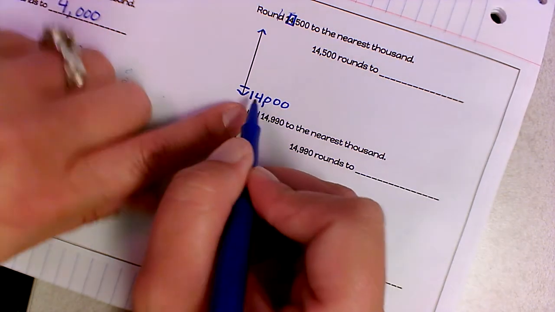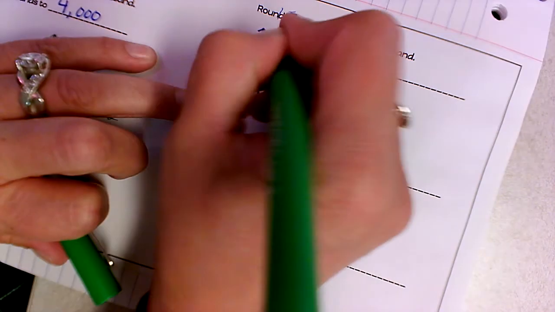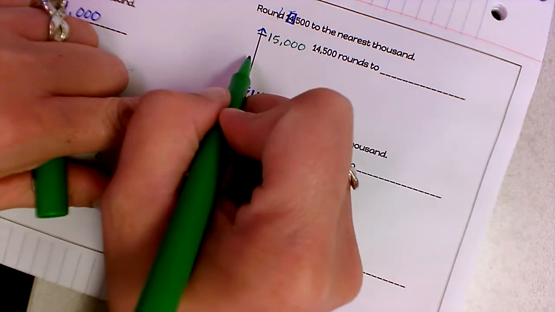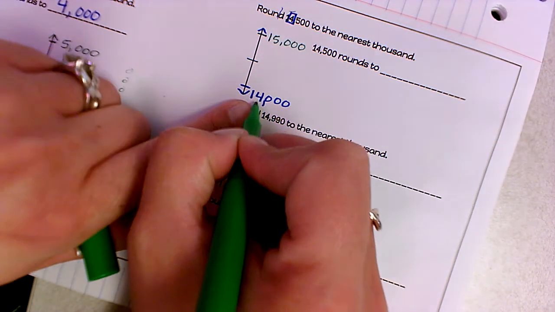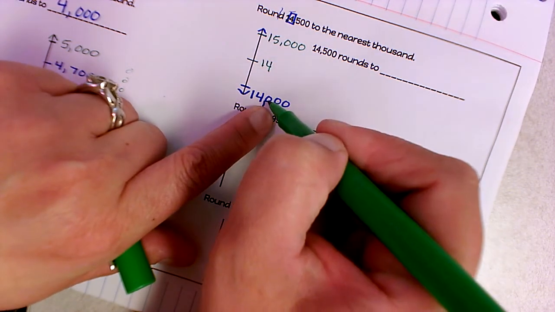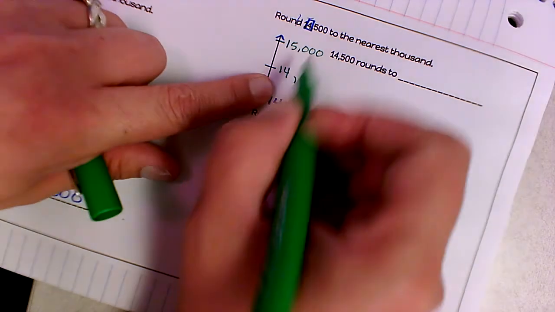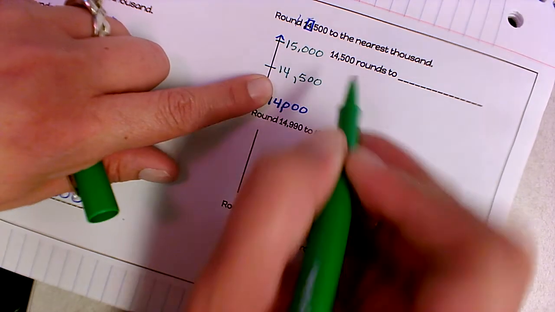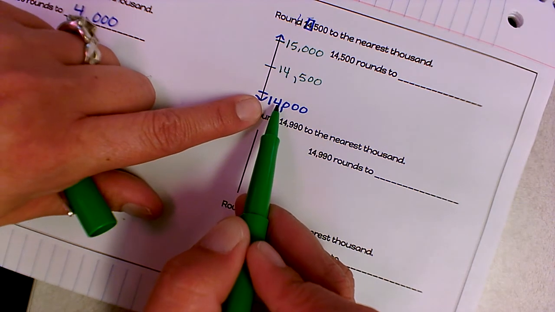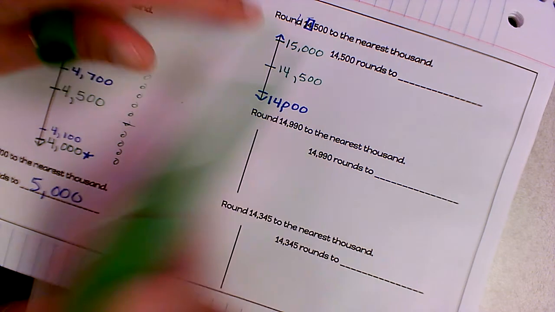Okay. So there's my bottom number. Well, what's 1,000 more? If you said 15,000, you're correct. And then I want to know what's halfway. Well, I know down here my bottom number is 14. So what's halfway? So I'm going to look at that 100. So halfway, if we remember over here, halfway was 500. So I bet it's 14,500. So that's halfway. So I've got 14,000, 1,000 more is 15,000, and then I have 14,500.